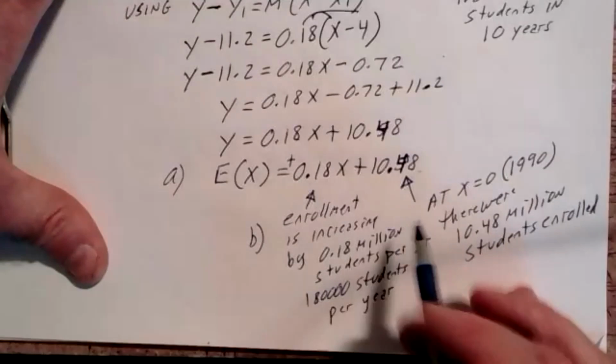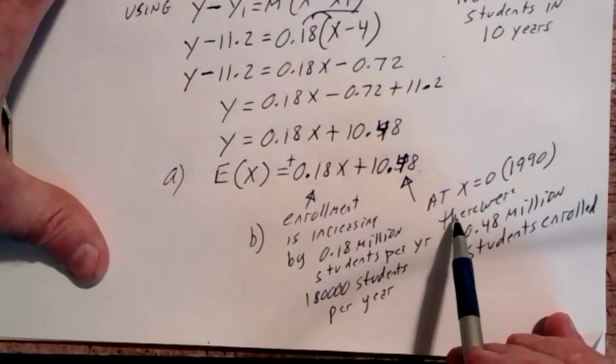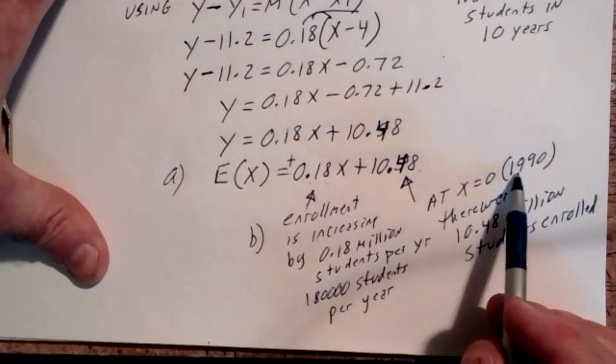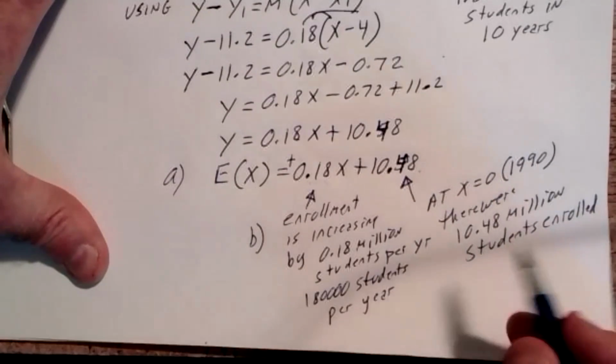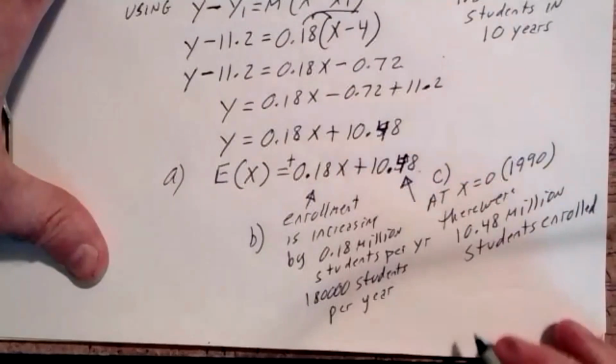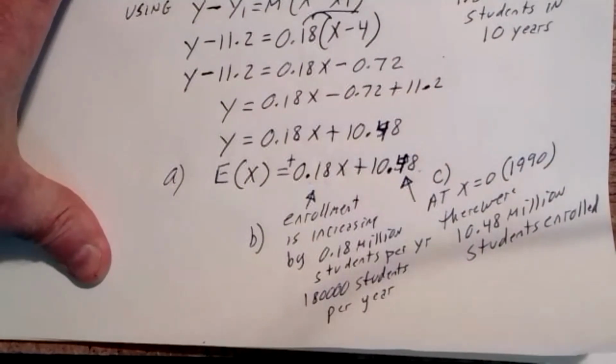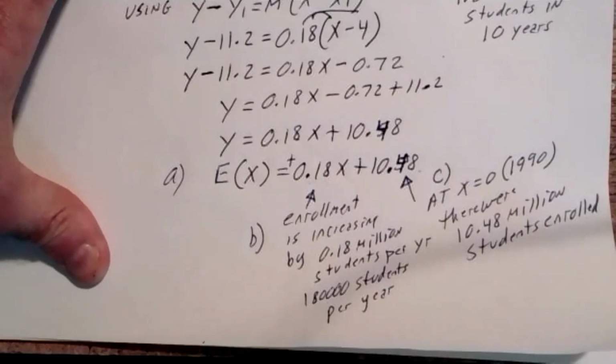Part C is interpret the meaning of the y-intercept. Ladies and gentlemen, how did I interpret what the y-intercept is saying? It's saying when x equals 0, which was 1990, there were 10.48 million students enrolled in public colleges. This is the answer to part C of that problem. That's the interpretation of the y-intercept.